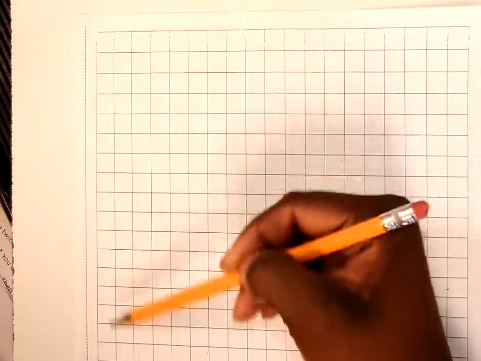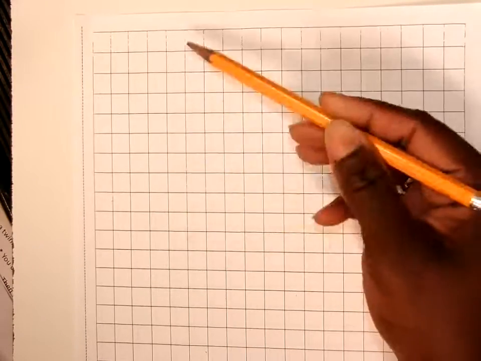Alright, the first thing, you'll hear me using the word horizontal, and you'll hear me saying vertical. Horizontal are our rows from left to right. Vertical are up and down. Those are our columns. Okay?